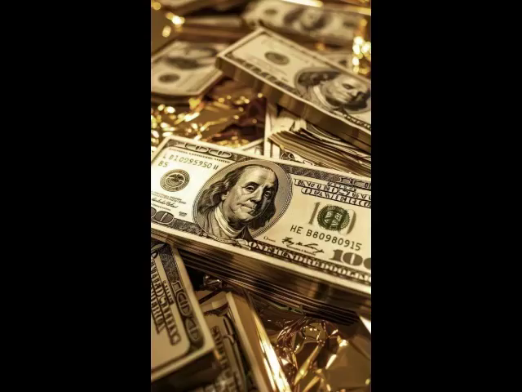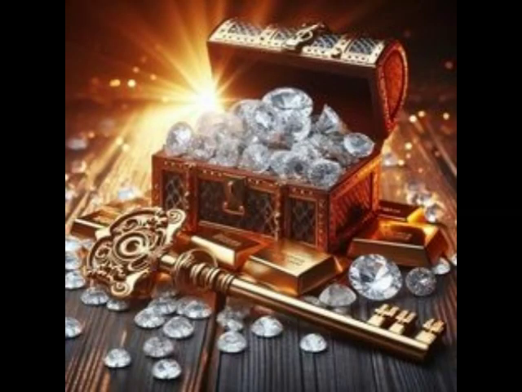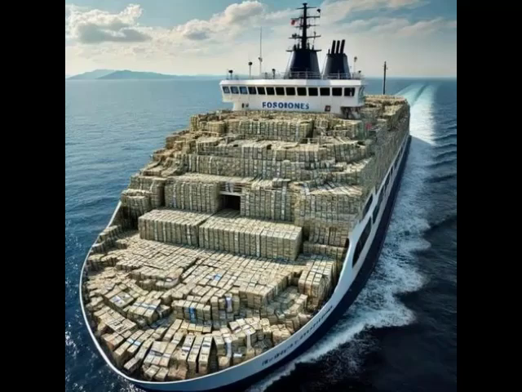Now, see the dollar symbol again. It is no longer external. It is inside you, woven into your spine. It is your internal current, your energetic economy, your living wealth.